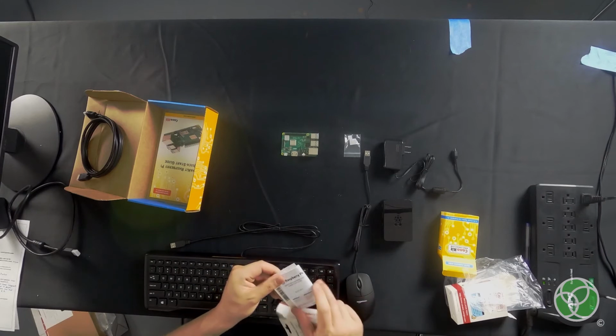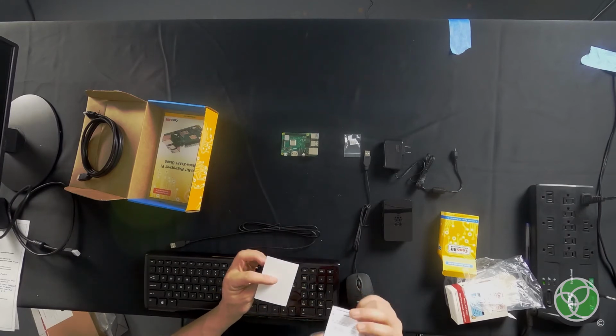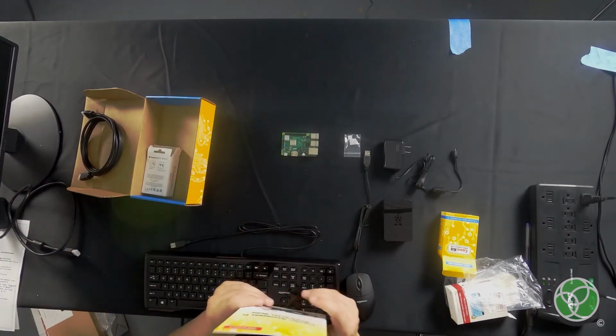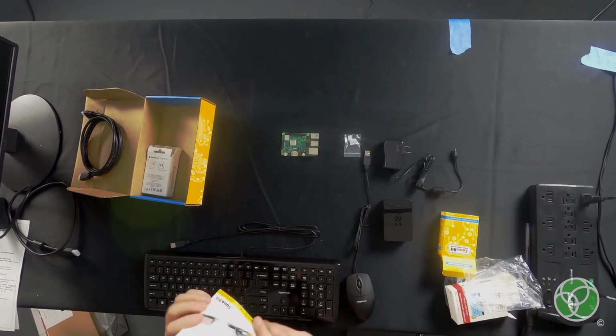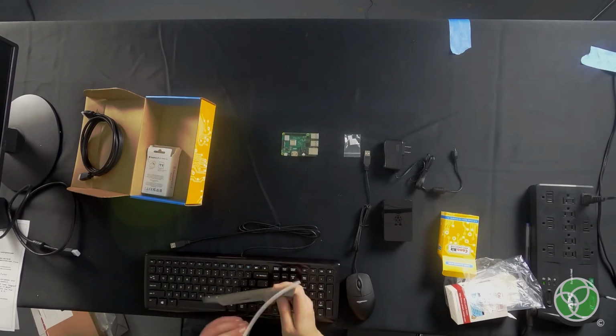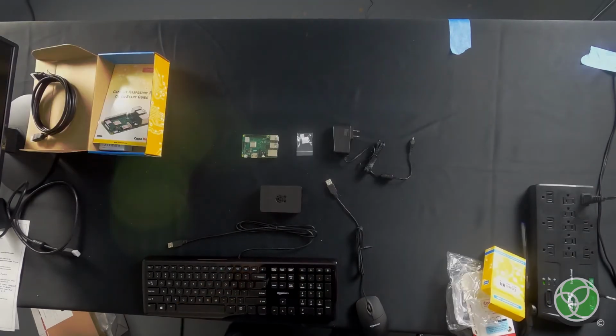Inside you'll also find the Quick Start Guide pamphlet. The last piece is the color Quick Start Guide. Go ahead and read this to get a better understanding of everything that's involved with the Raspberry Pi.